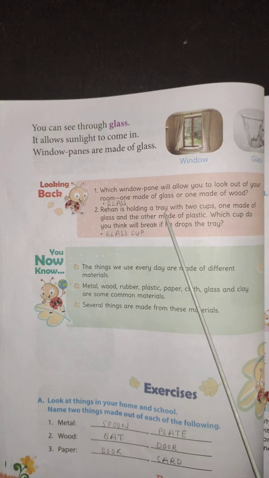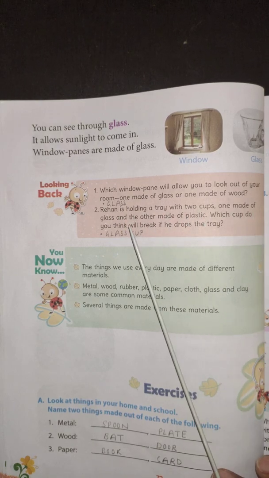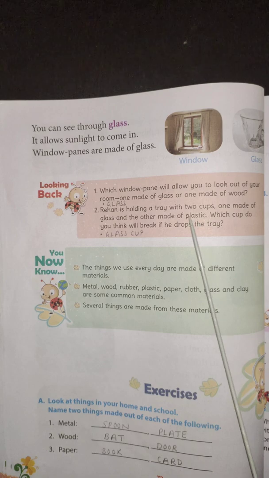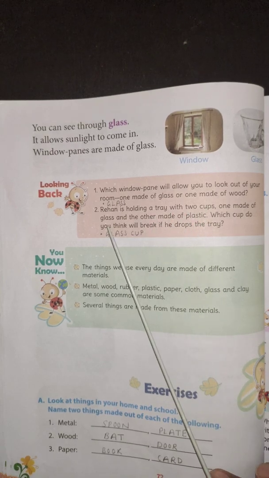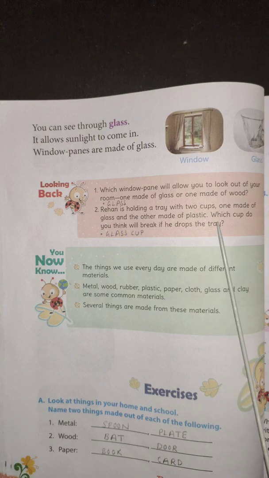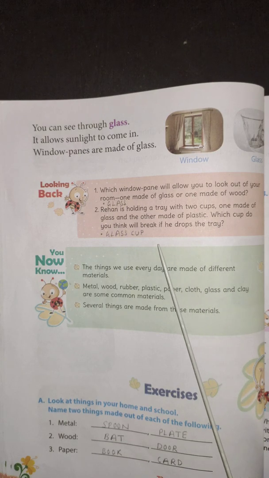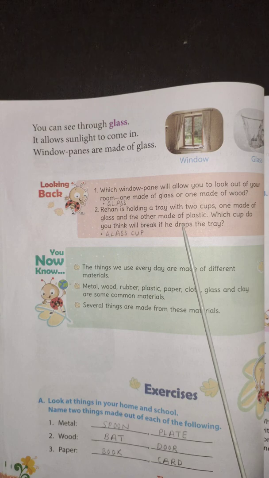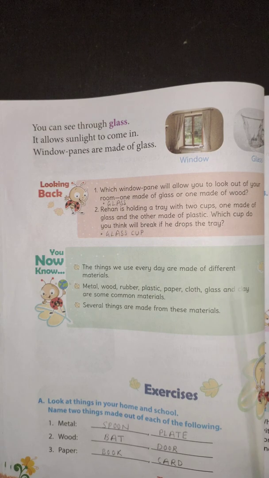Rehan is holding a tray with 2 cups. One is made of glass and the other of plastic. Which cup do you think will break if he drops the tray? If he drops the tray, especially the glass cup will break, whereas the plastic cup doesn't break.